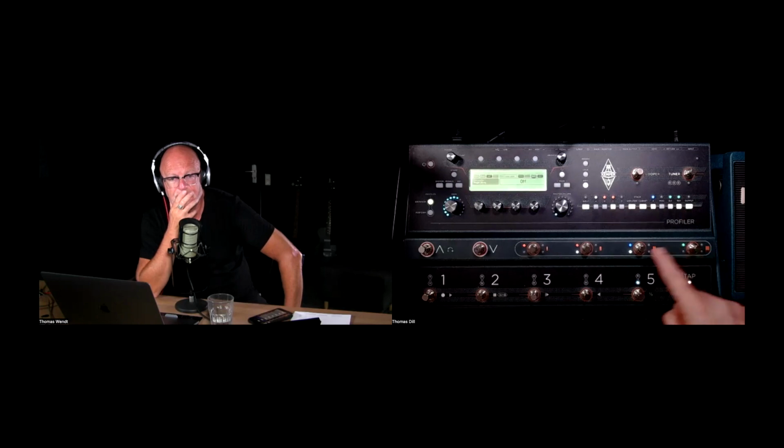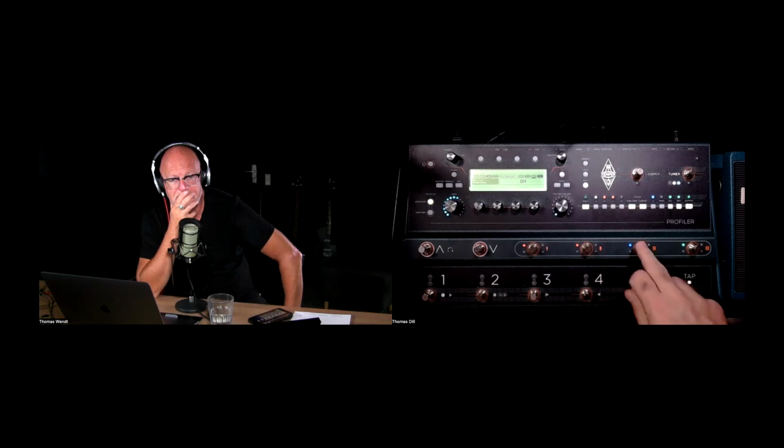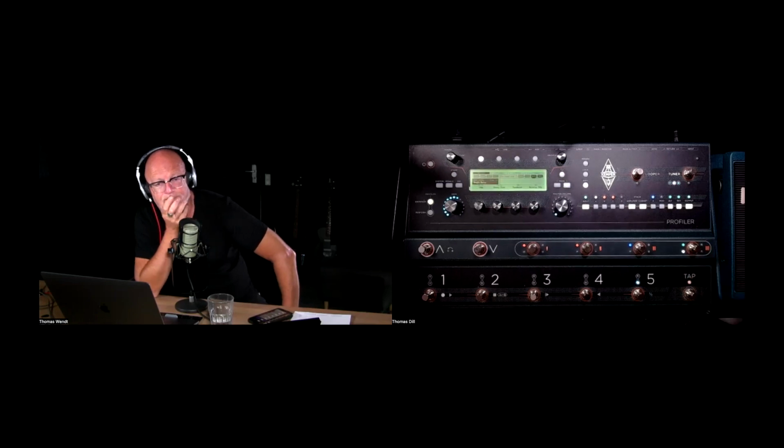So now you see booster, fuzz, tremolo, and a slapback delay. Okay, this is the easy setup.